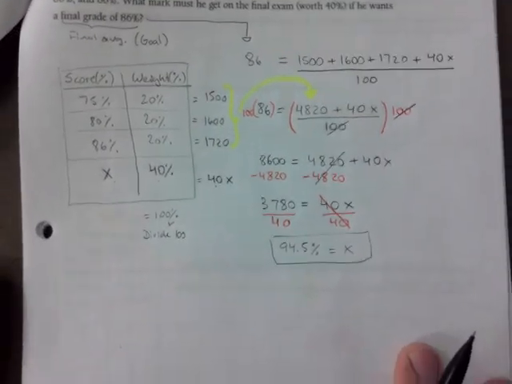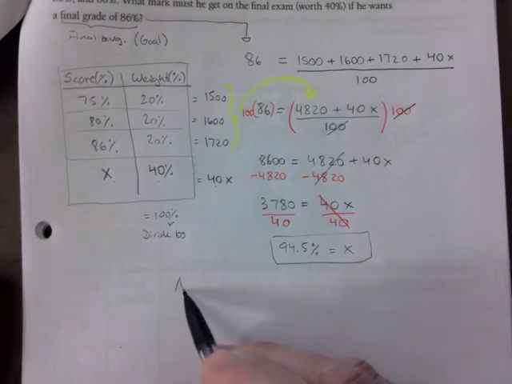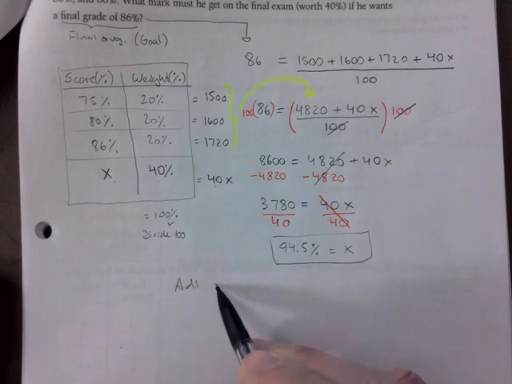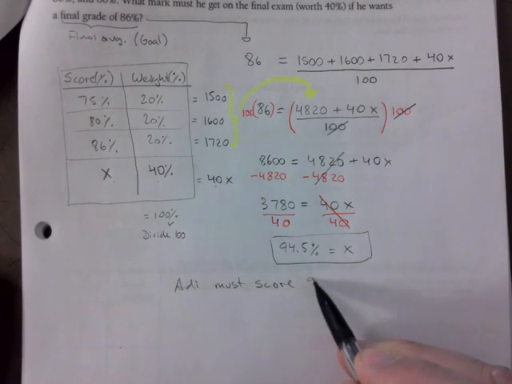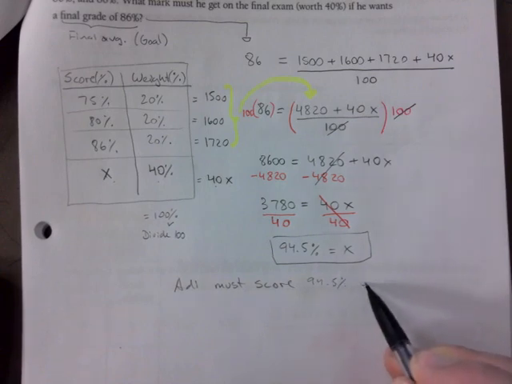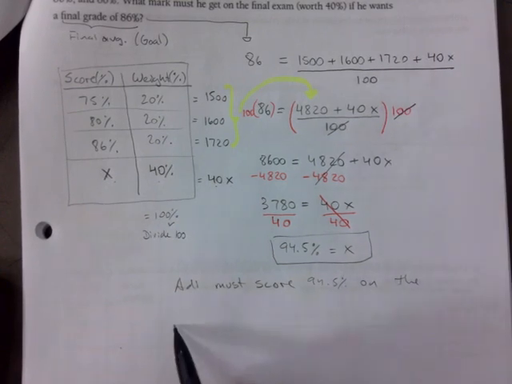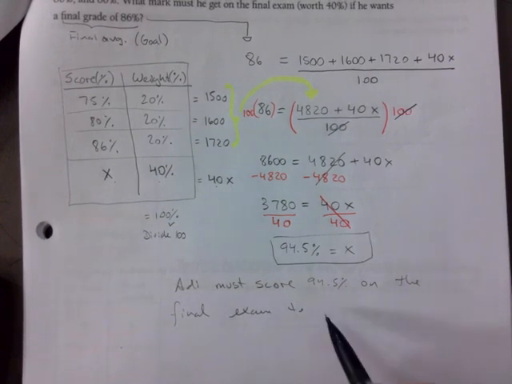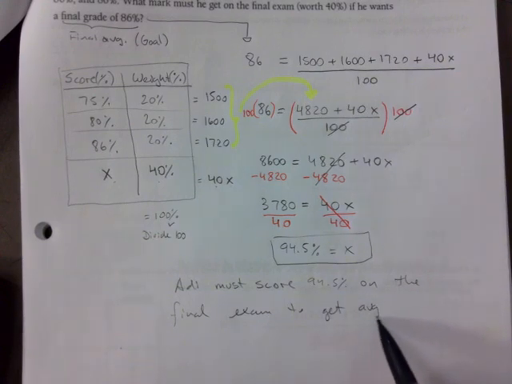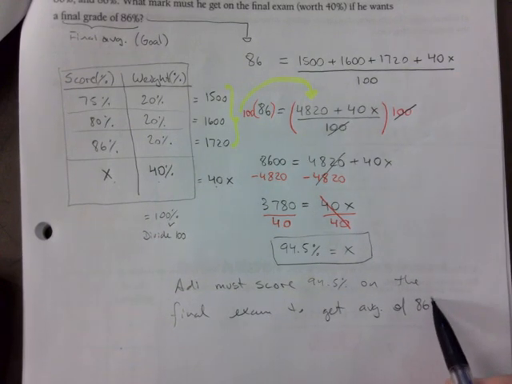So I will make a statement here. Addy must score 94.5% on the final exam to get an average of 86%.